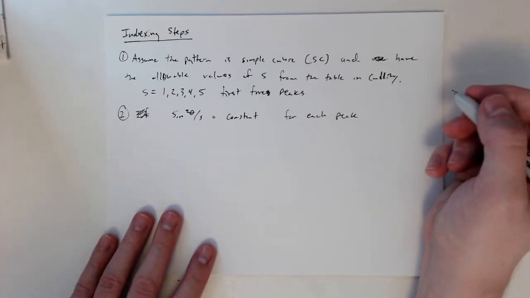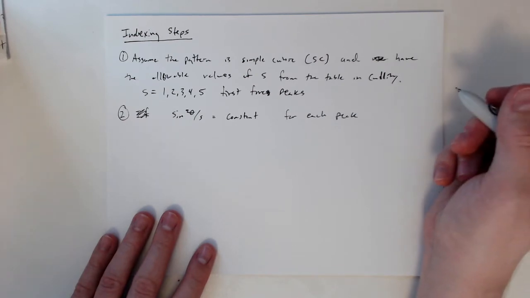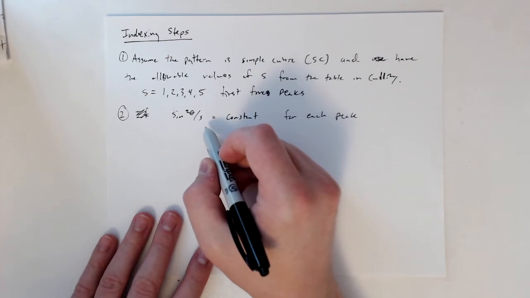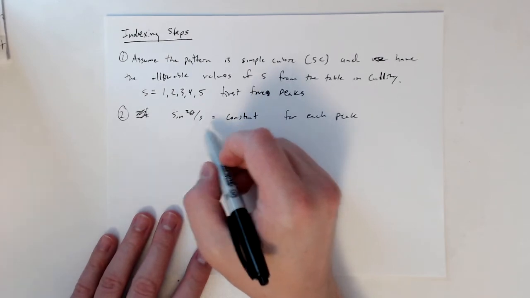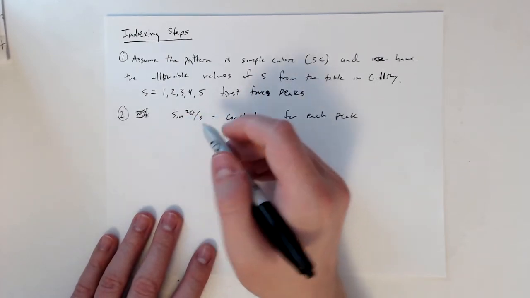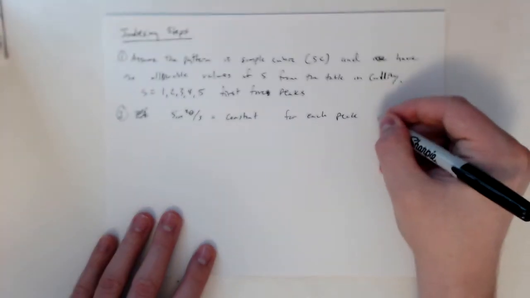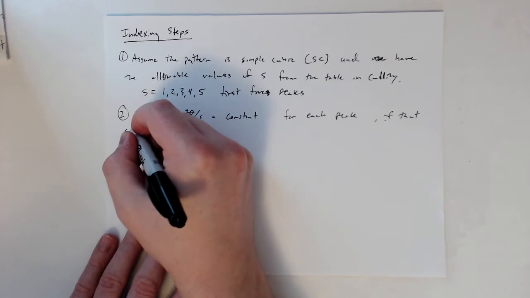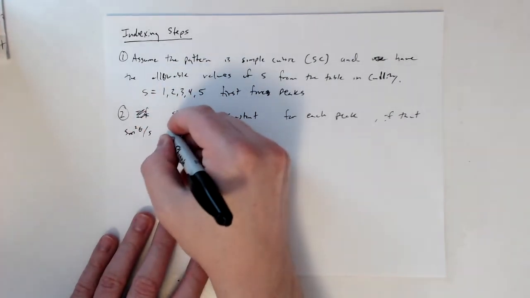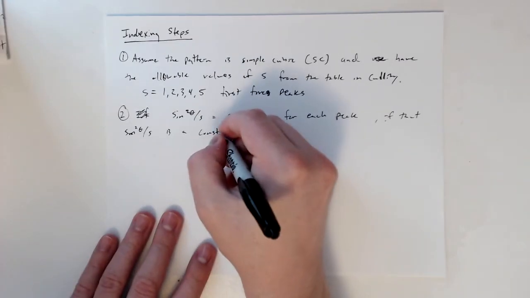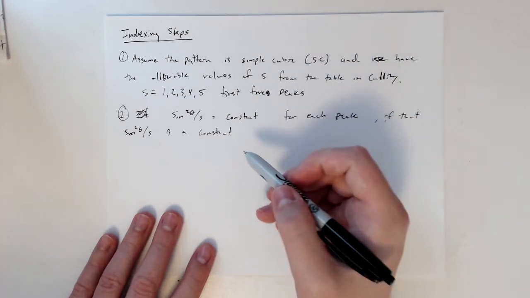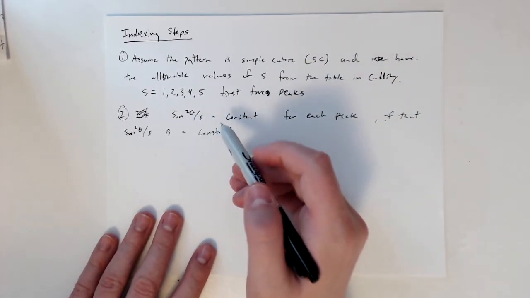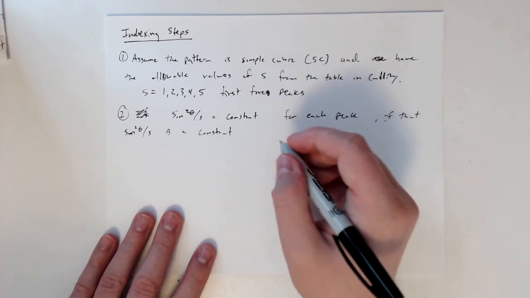So we have all the peak values, the peak centers for each peak, and that gives us a theta value. We have the S, assuming that it's simple cubic, and so we can calculate this value here. And if sine squared theta over S is a constant, so if all of the peaks give us the same sine squared theta over S value, then that tells us that our assumption is correct.